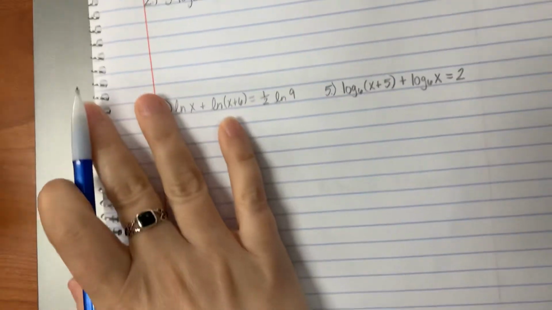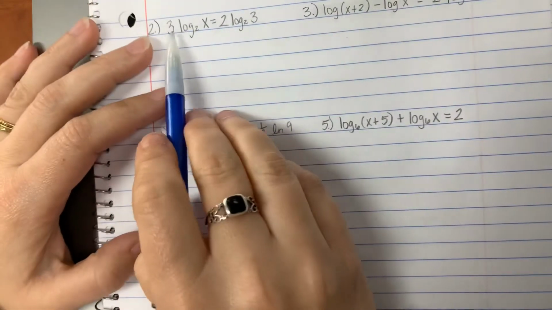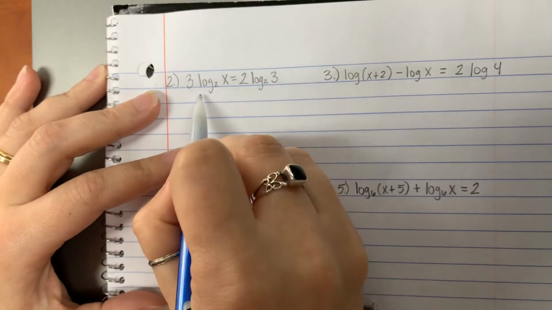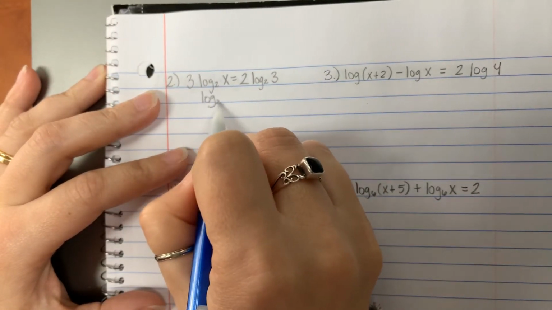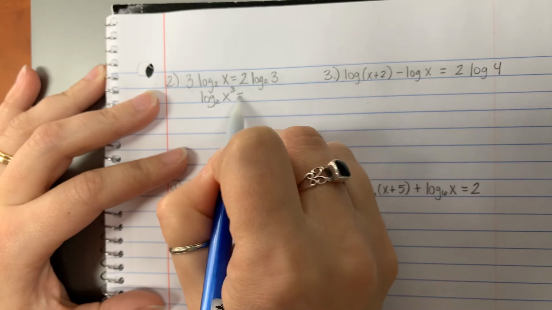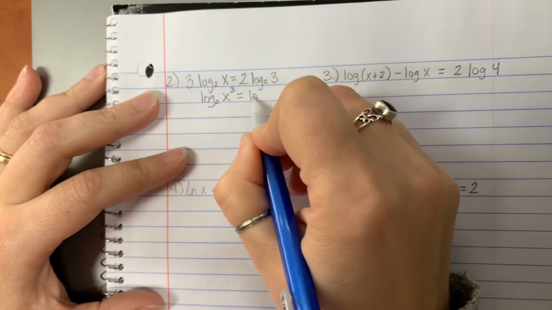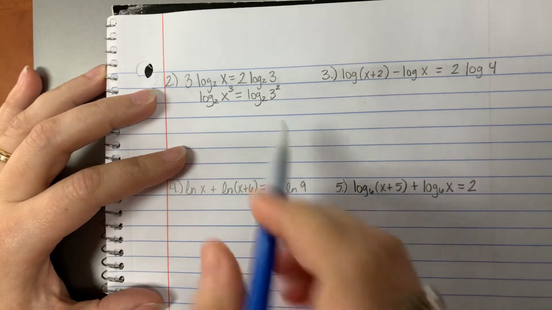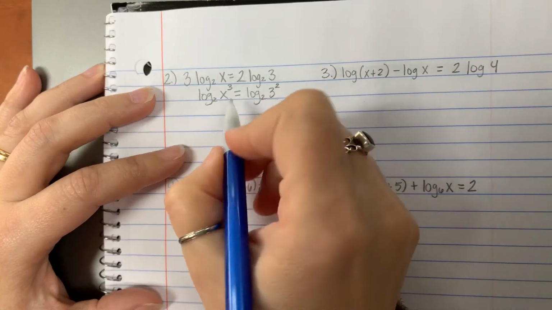All right, number 2. This one, I would get these back as exponents. So this one ends up log base 2 of x cubed equals log base 2 of 3 squared. So then again, I can set these equal to each other.